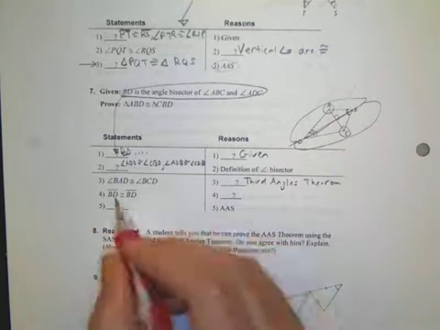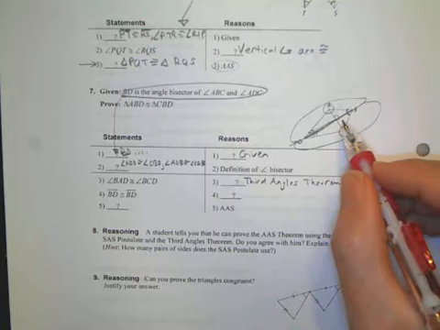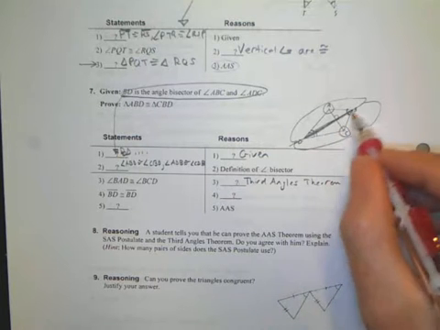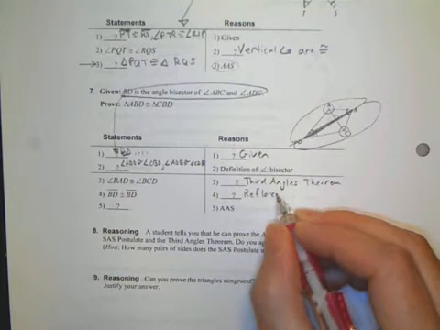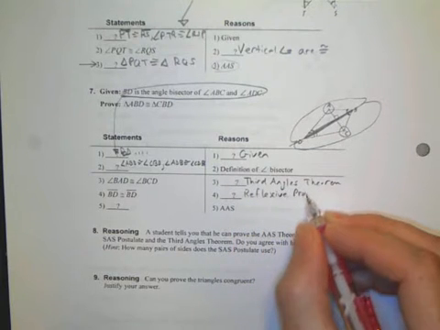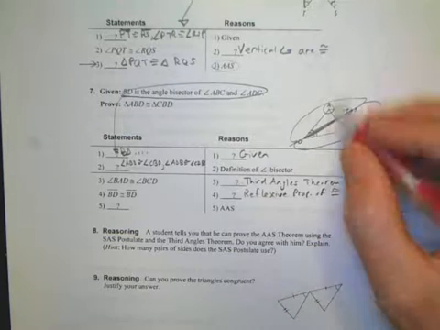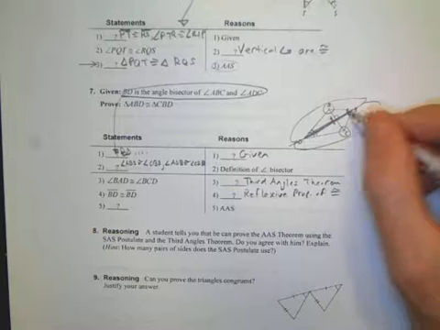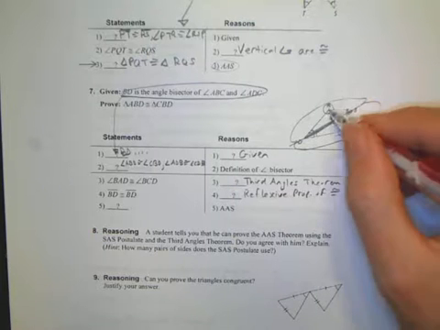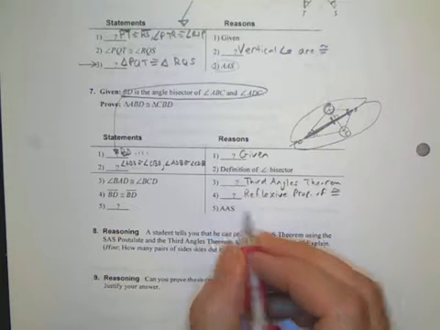We also know that this line, BD, is shared by both triangles, and when they share that line, we call that the reflexive property of congruence. So in this case, now I have an angle, a side, and an angle, however you want to do that. Here, they go with angle, side.